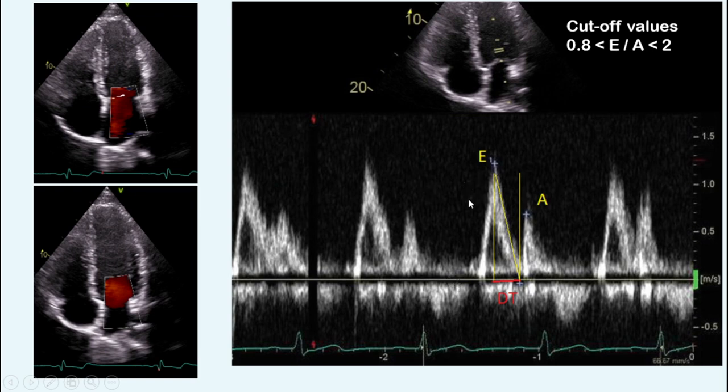When we measure E and A, the calculation from the machine gives us the E to A ratio. The normal cutoff for E to A ratio is between 0.8 to 2. Whenever in echo you have a wide range of normal, you should always think about other factors too.